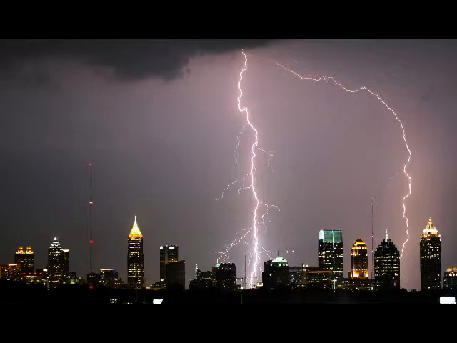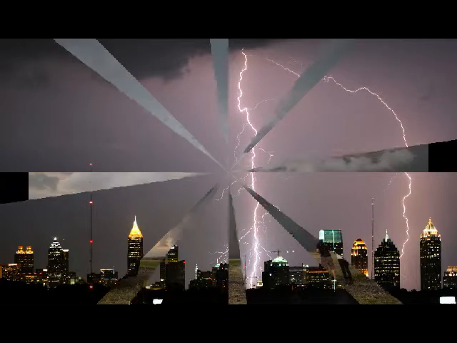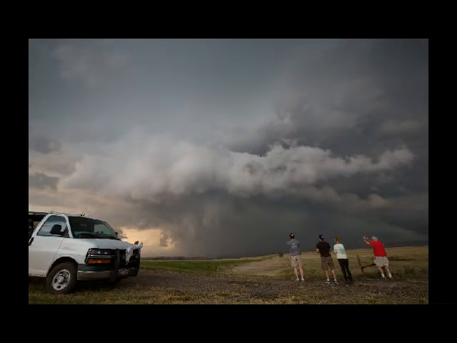Severe weather season is upon us. Each year in the United States, thousands of professional and amateur storm chasers take to the U.S. plains to chase, photograph, and research severe weather. Before any of them do this, though, they need a basic understanding of weather.